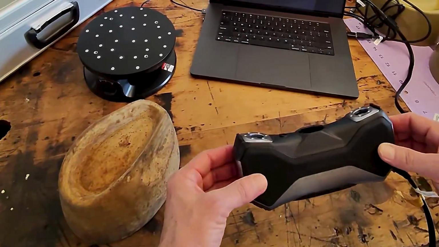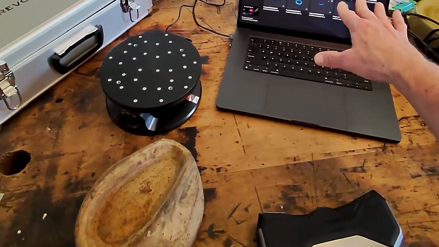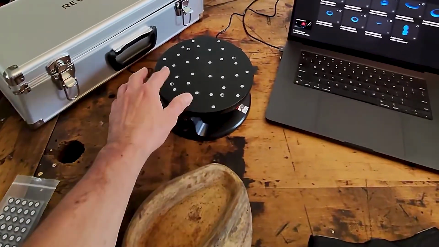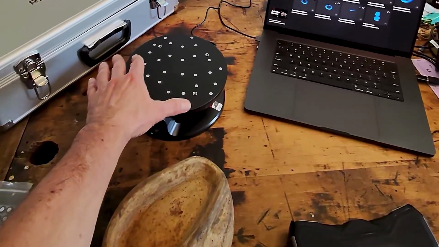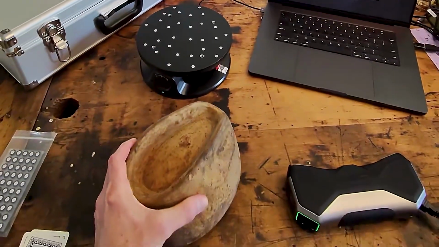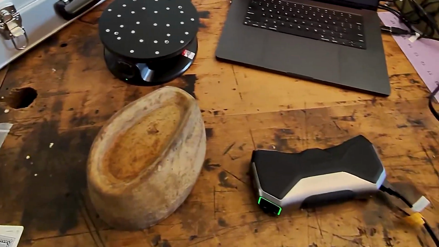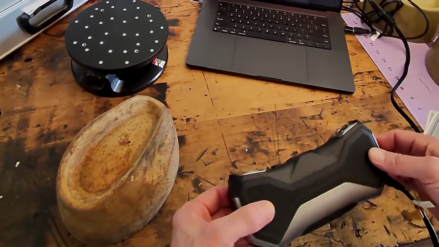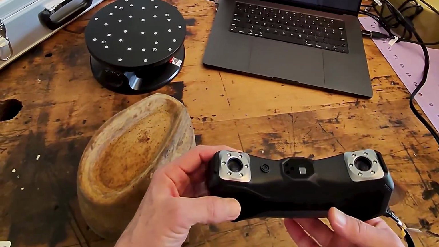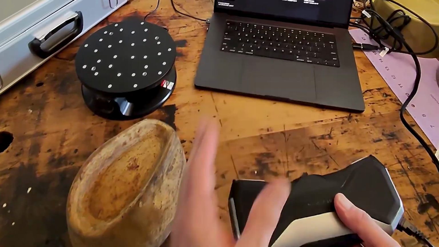Okay, this is our 3D scanner setup. We have our handheld scanner here. We have a computer that runs the software. We have this carousel that already has some fiducial marks on it. And here's the crown form that we're going to be scanning today. Now, sometimes I refer to this as a laser scanner, but it is a photogrammetric scanner that uses lasers to create structured light.